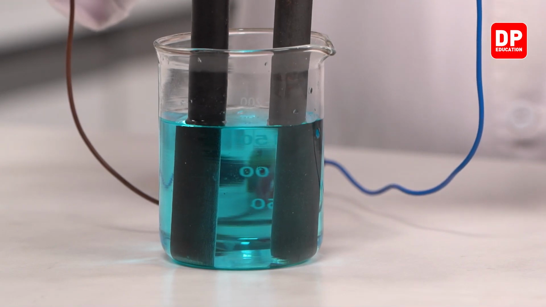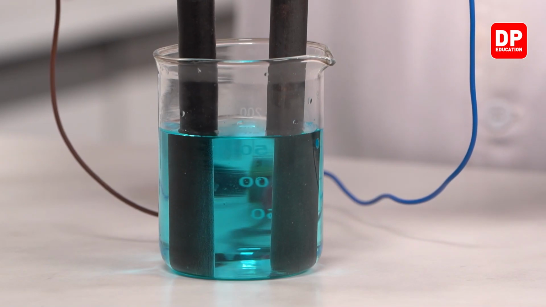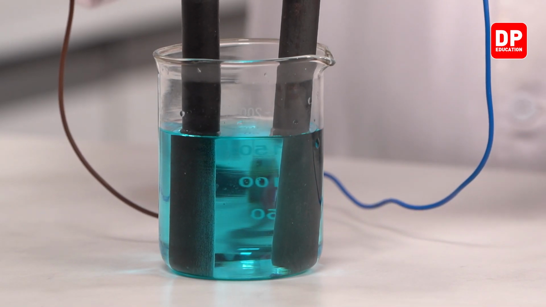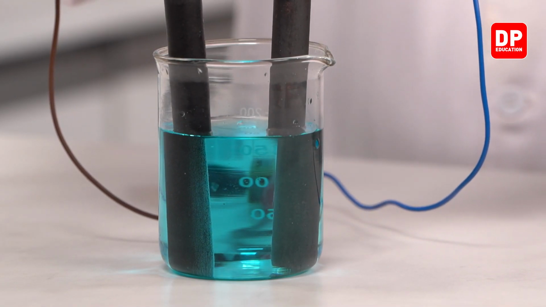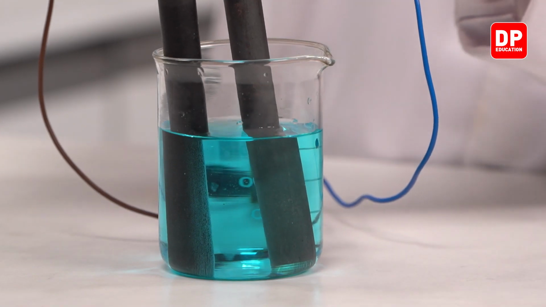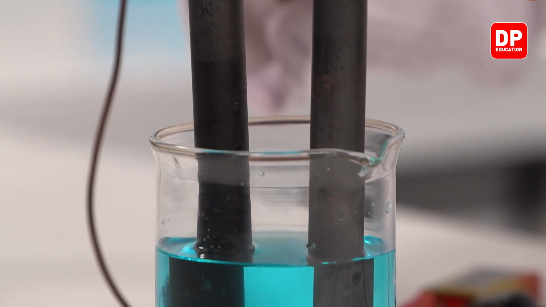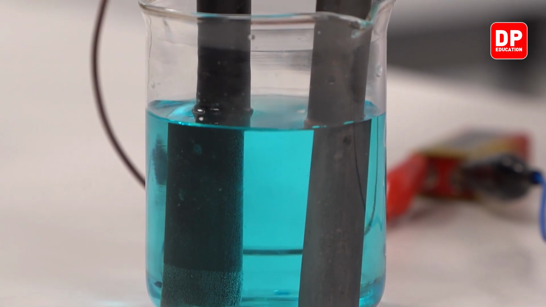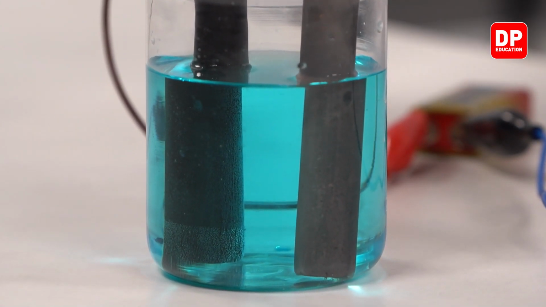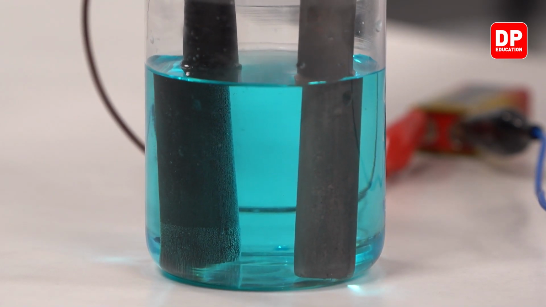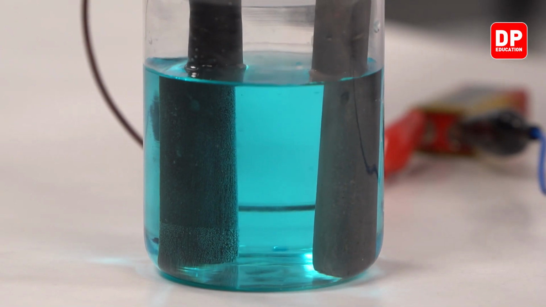It takes a little time for the change to start. Can you all see near the positive electrode? There are small gas bubbles forming near the positive electrode and the negative electrode. So here you all can see, students, near the positive electrode there are gas bubbles.